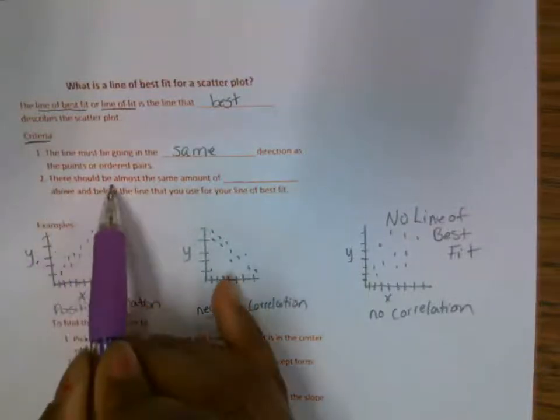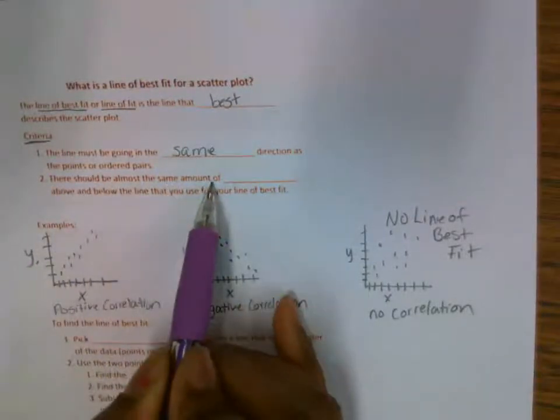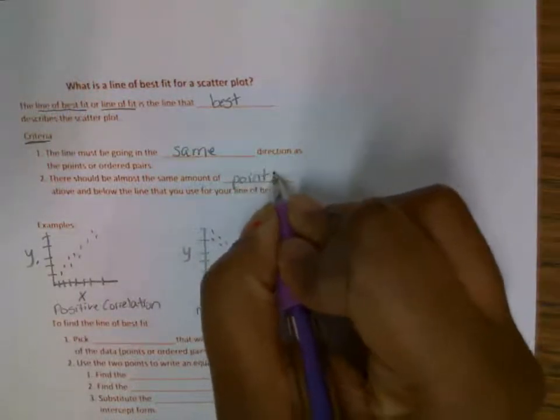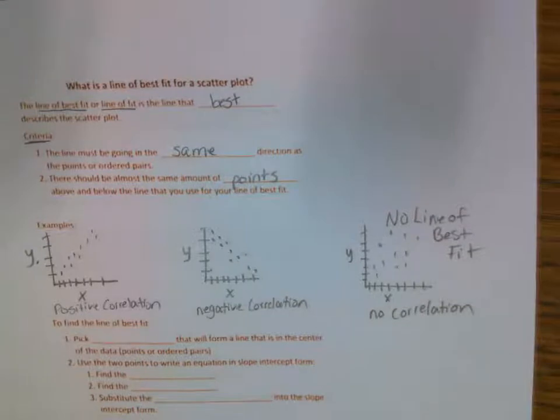The second criteria, number 2, there should be almost the same number of points or ordered pairs above the line as below. That means your line of best fit should be in the center of the data. Now, the calculator will be able to do it perfectly. But with our hands and fingers, we're going to get as close to the line of best fit as we possibly can.